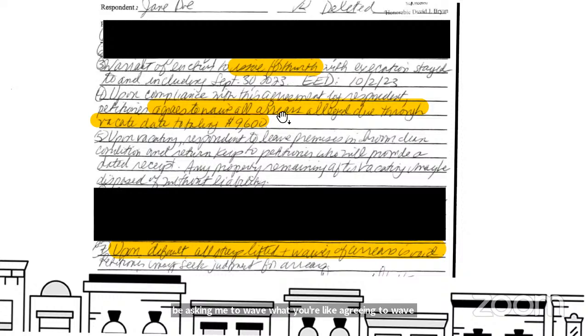So yeah. Upon default, all stays lifted and waiver of arrears is void. What that means, again, is a different way of writing the same thing. If I don't leave by the October 2nd date or the September 30th date, depending on the total agreement, that means he's not letting me go of the 9,600. So that means I now have to pay all that and they can come after me.